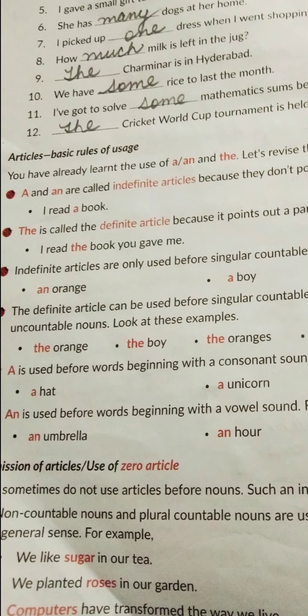Okay. Now an is used before the words beginning with a vowel sound. An umbrella, an hour. Now hour, we don't say hover, we say hour, which means h is silent, it is starting from o. So that's why we have used an hour.